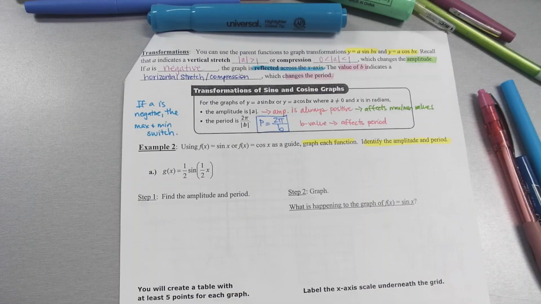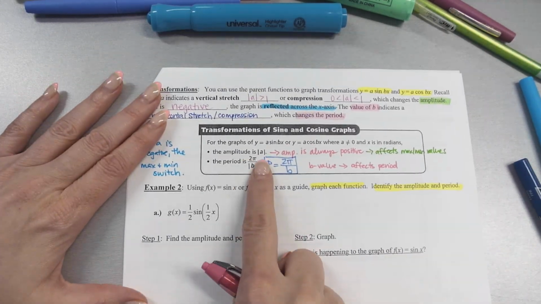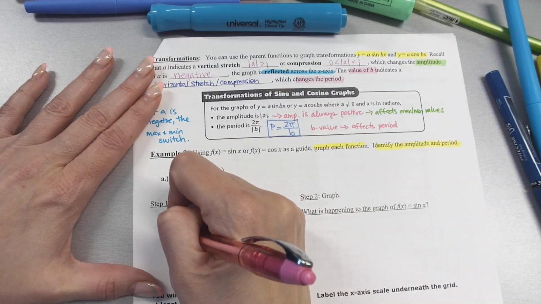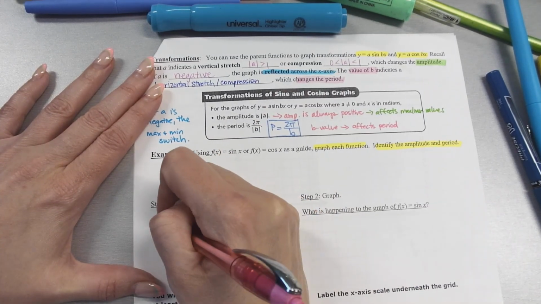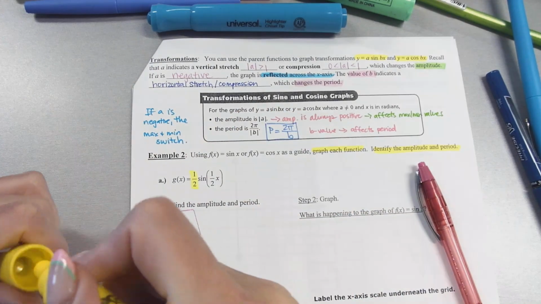All right, so amplitude and period. So the amplitude is just the absolute value of A. Okay, so Akul, what do we get for that? 1/2. Great. Okay, so A is 1/2. That's your value here.